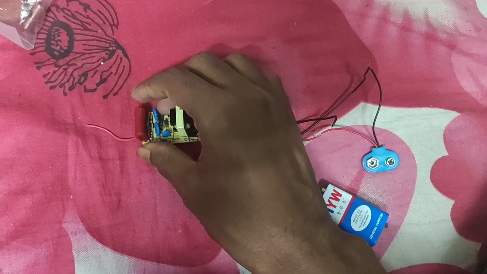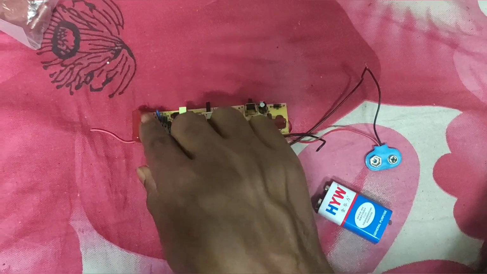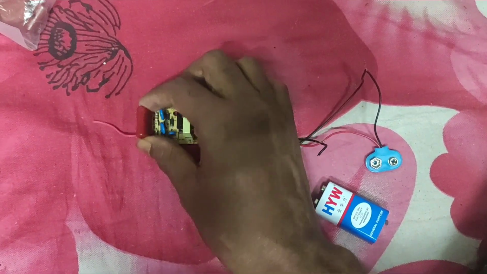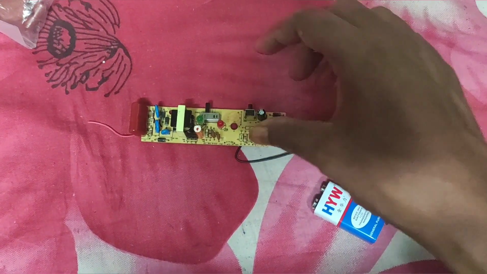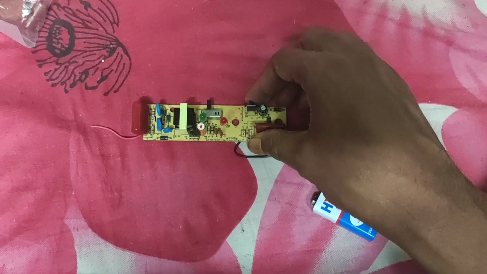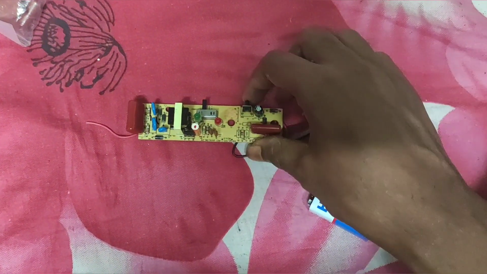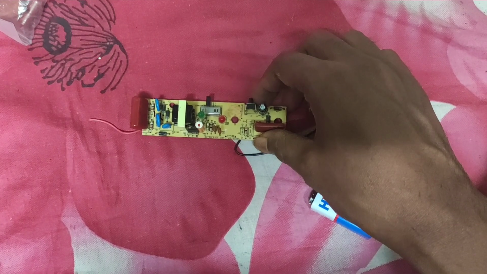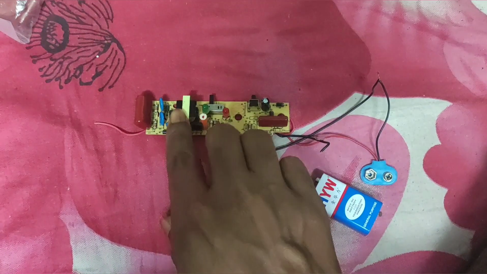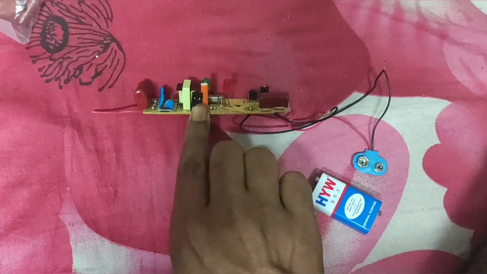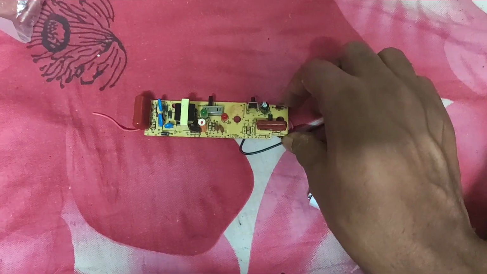So when any bug or mosquito, any type of insect, gets trapped on the mesh, the capacitor short circuits and provides high voltage, low current. This is the main working principle of this PCB board. Let us understand it with a basic circuit diagram. I will show you how this transistor converts the DC to the AC signal. Okay, so let us see it.